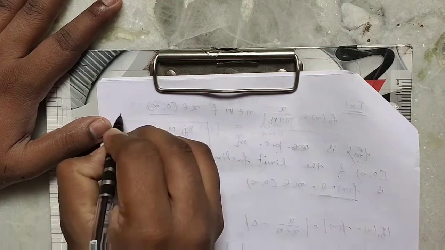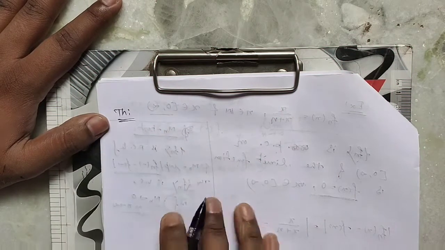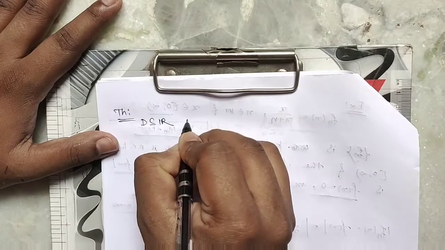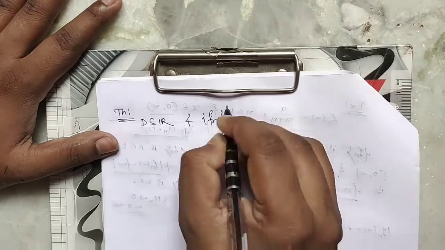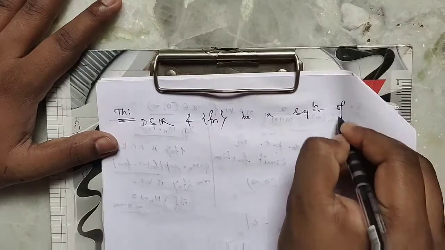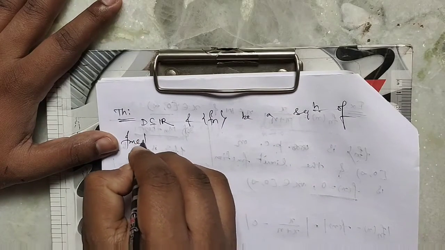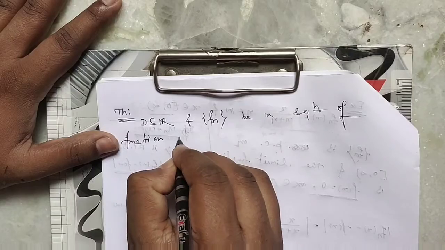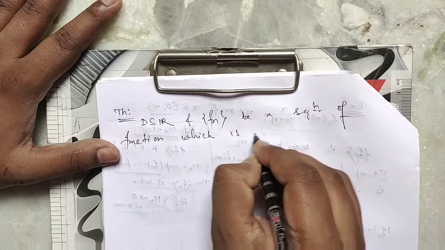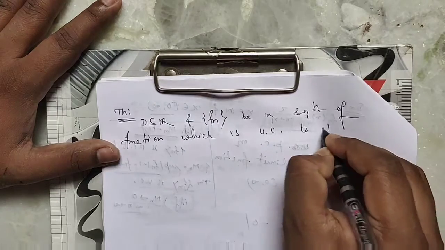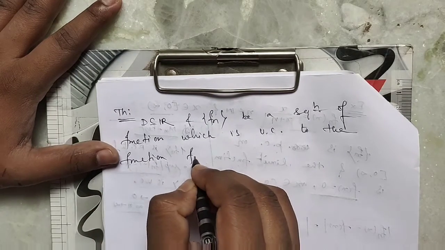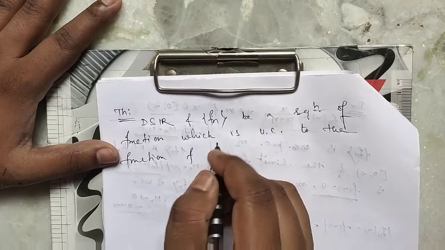Okay, now another consequence of uniform convergence. Let D be a subset of R, and let fn be a sequence of functions which is uniformly convergent to the function f.